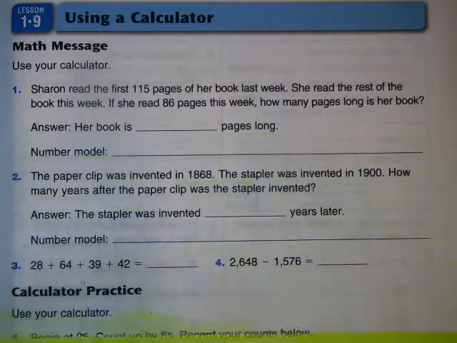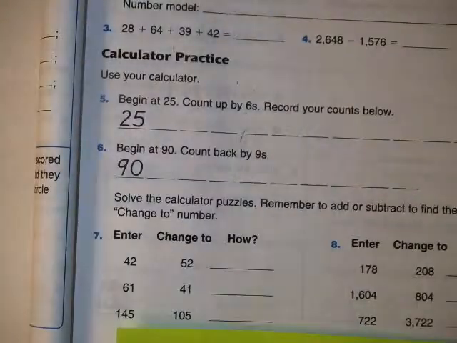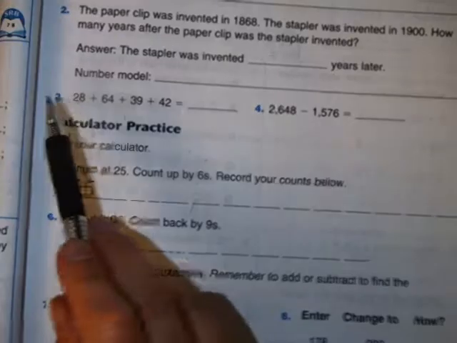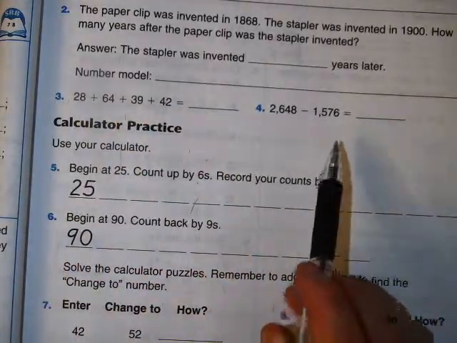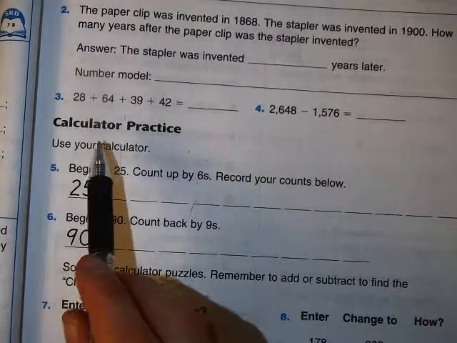Okay? You have another number story here. You have some basic adding to do, some subtraction. If you want to do 3 and 4 first, before the number story, to get your fingers warmed up to the calculator, you may. And then here you've got some calculator practice. Okay?